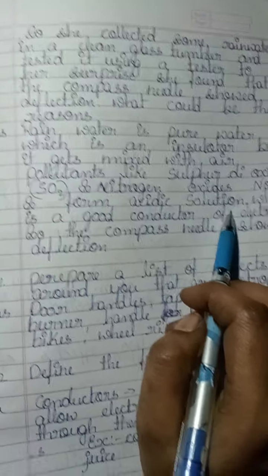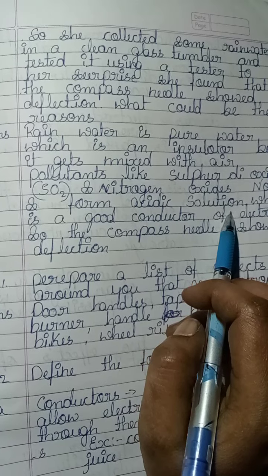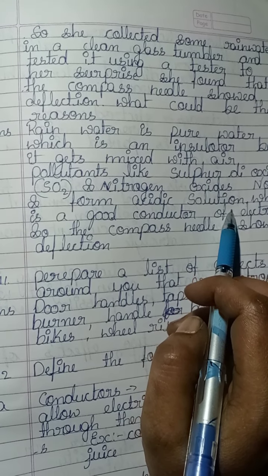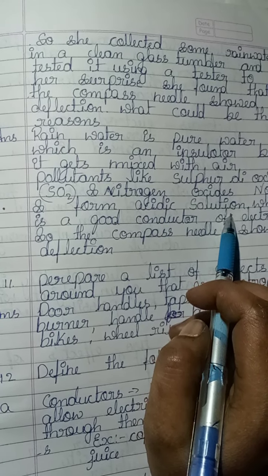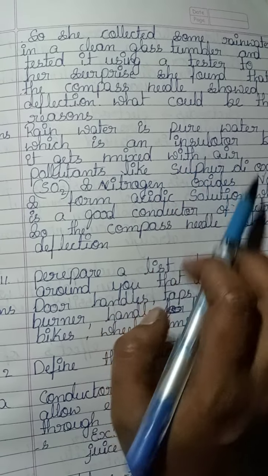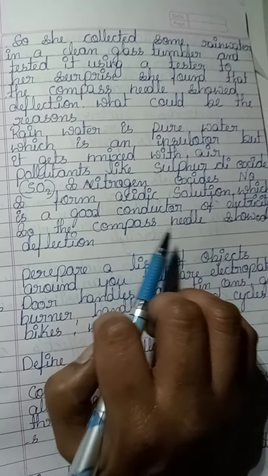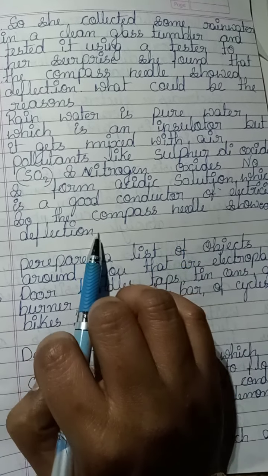You know acids, bases and salts are good conductors. When you dissolve acid, base or salt in it, it is not an insulator. Then what is it? It is a good conductor of electricity. So the compass needle shows the deflection.